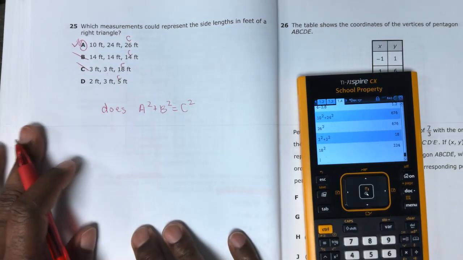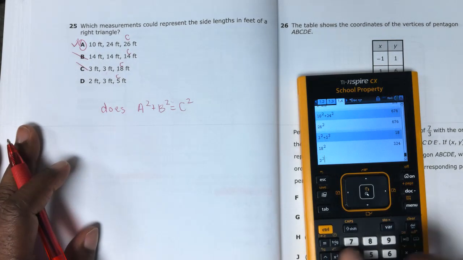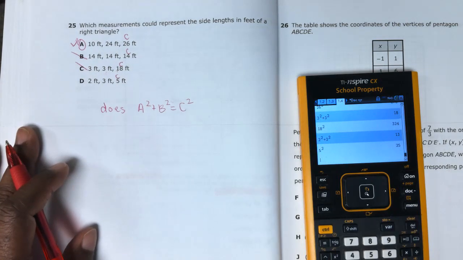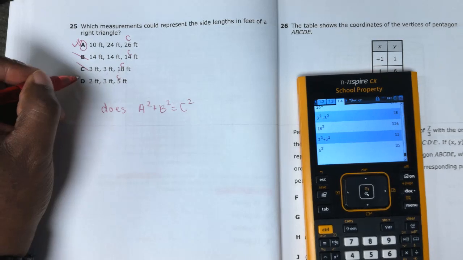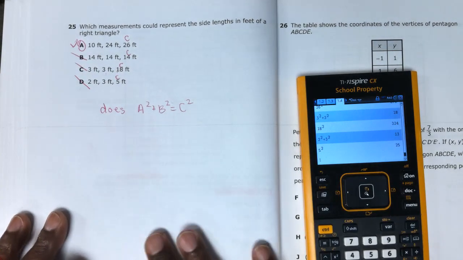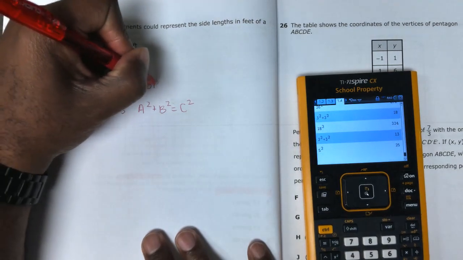on this one. 2 squared plus 3 squared. So does 2 squared plus 3 squared equal 5 squared? So 13 does not equal 25, so we cross that out. Okay. If you needed what exactly this is called, this is the converse theorem.